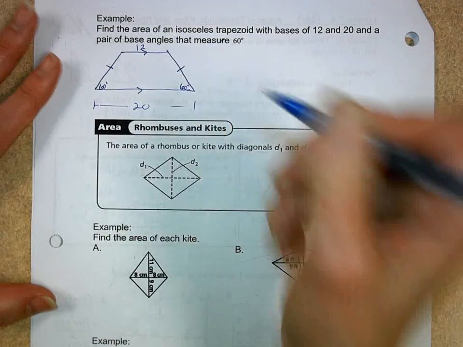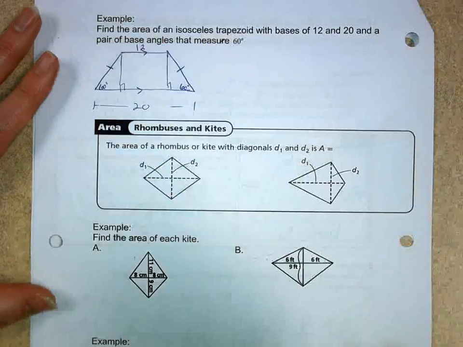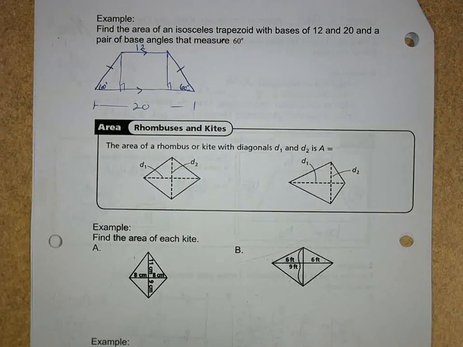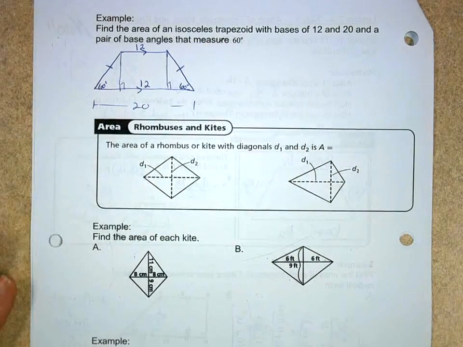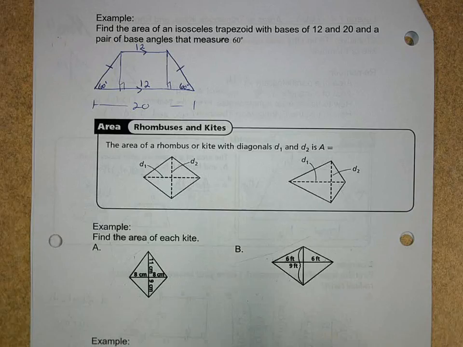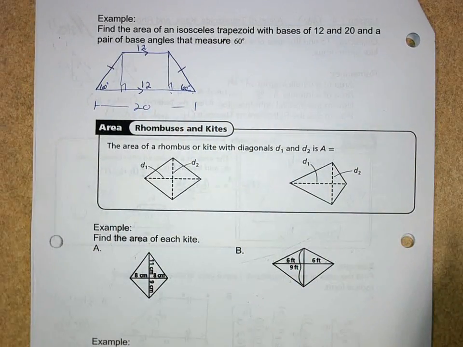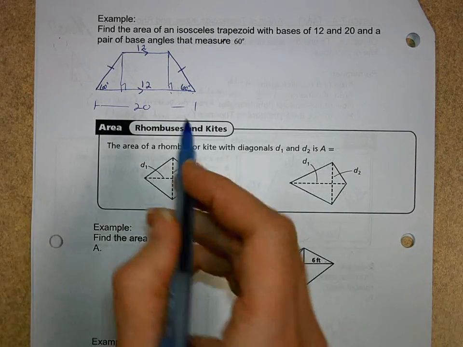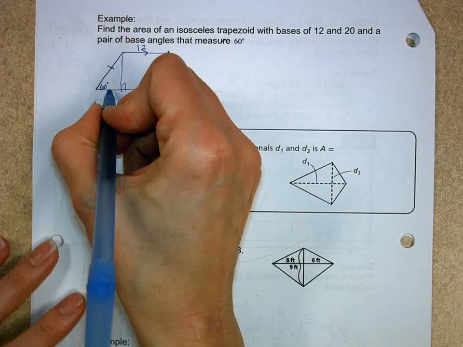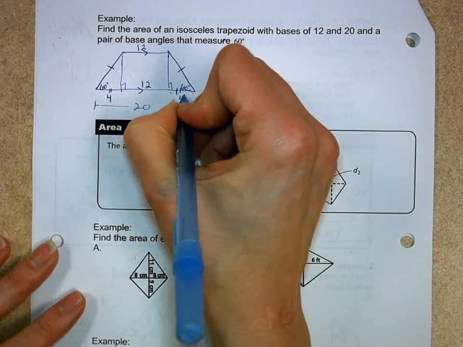Now, I'm going to use to my advantage that I can drop in my height, but I'm going to do it in two spots to make two congruent right triangles. When I do that, I know this is 12. If that is 12, what's left for these two to add up to? They're going to add up to 8, because 20 minus 12 is 8, and they would have to be the same size, correct? So doesn't that make them both 4?